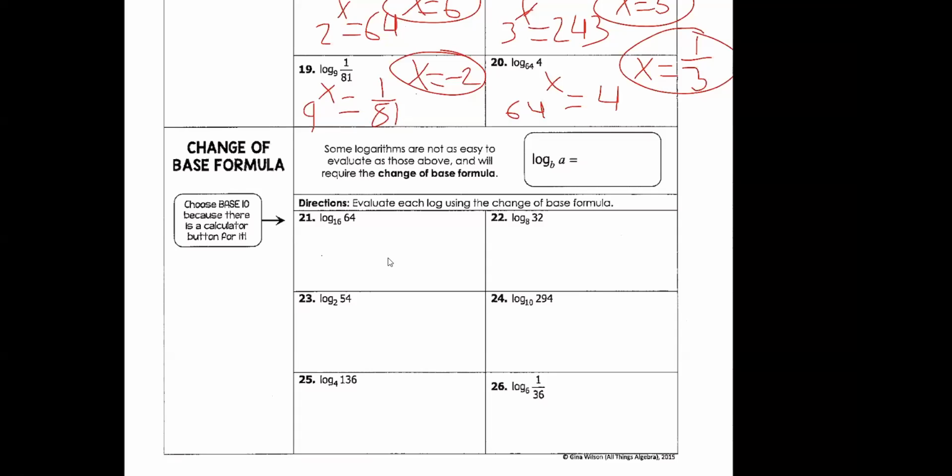All right, but your change of base formula, you take the log of your A over the log of your base. Remember, A is what you're plugging into your log, and then B is obviously your base, or the small number. So if you wanted to evaluate log base 16 of 64, let's say you couldn't think 16 up to what power equals 64, maybe you just can't figure it out in your head. Here's how you would put in your calculator. You would just do log of 64 divided by log of 16, not 60.